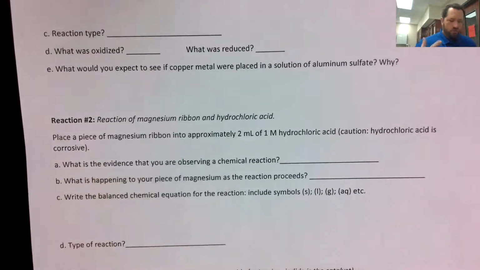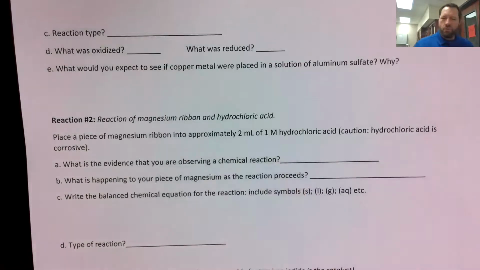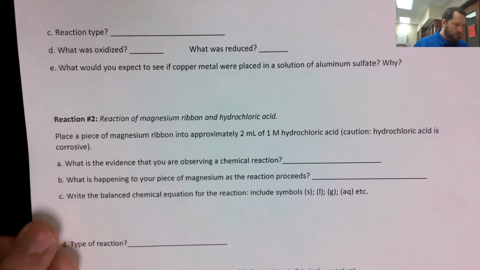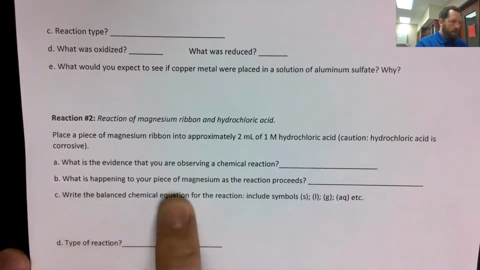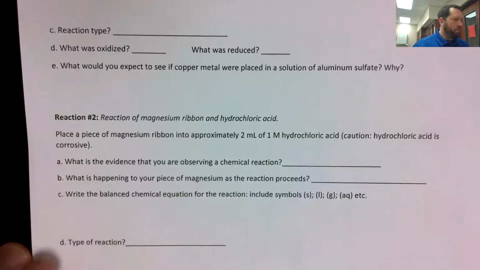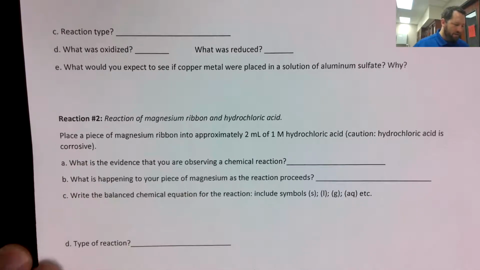What is the evidence you observed a chemical reaction? Again, we listed the 4 indications of a chemical reaction when we started the lab. So which of those 4 did you observe, or did I feel for you and kind of describe to you? And what happened to that piece of magnesium? What's going on with that?